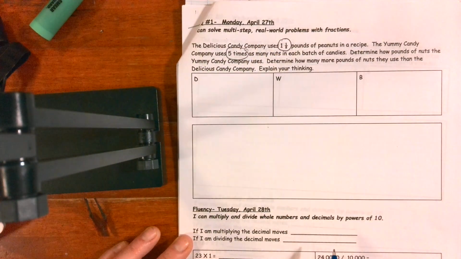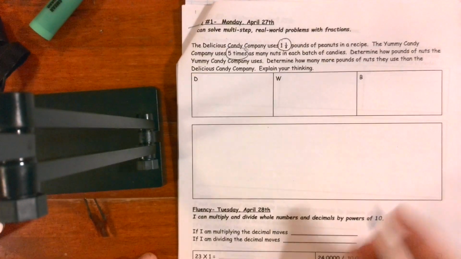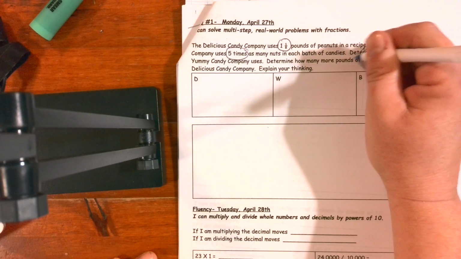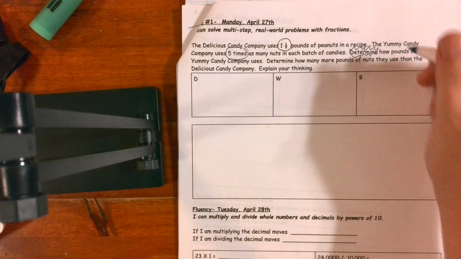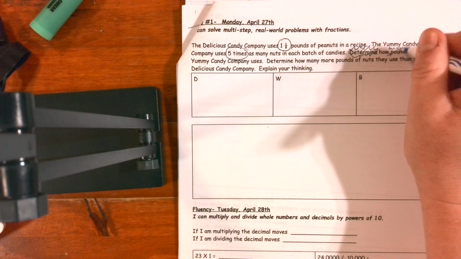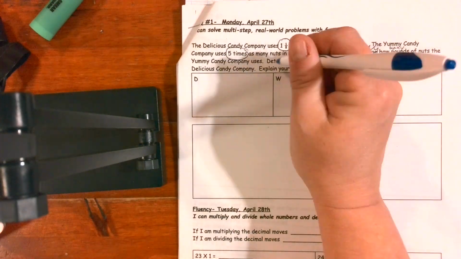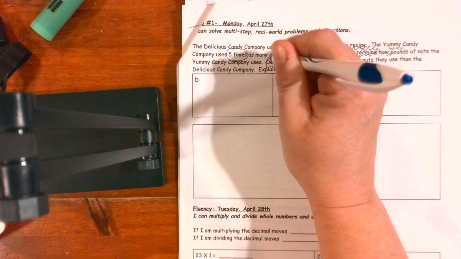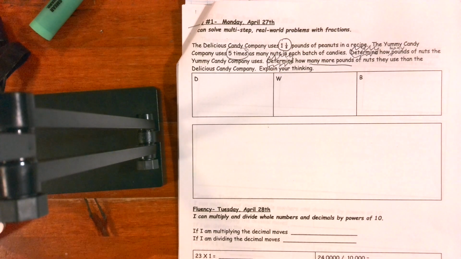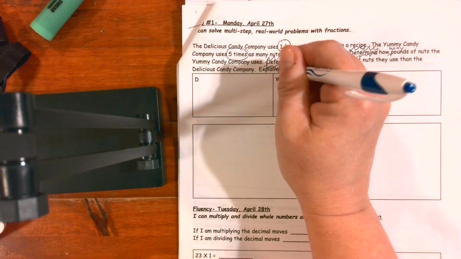The Yummy Candy Company, and I'm just going to start calling them Delicious and Yummy, they use 5 times as many nuts in their bundles of candy. Determine, that's our verb, we always firework our verb, how many pounds of nuts the Yummy Candy Company uses. Determine how many more pounds of nuts they use, and explain.